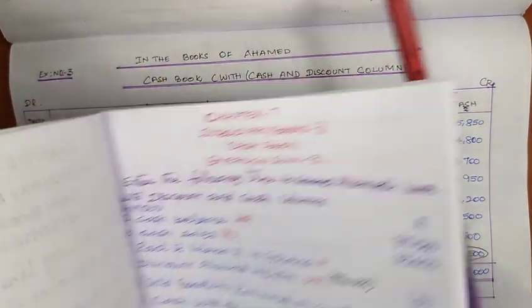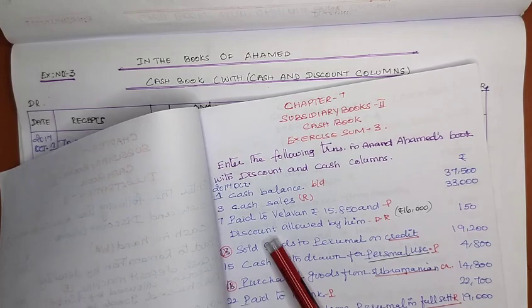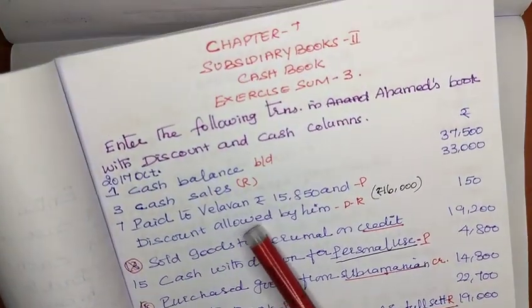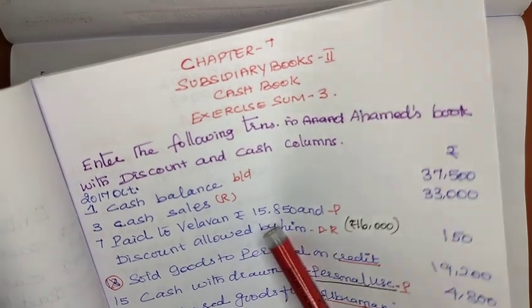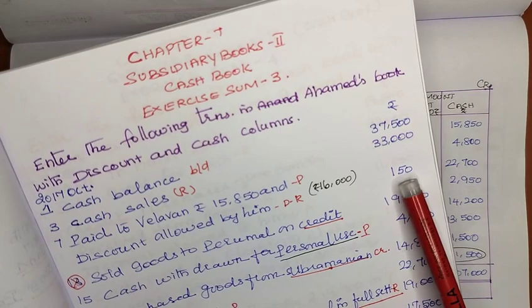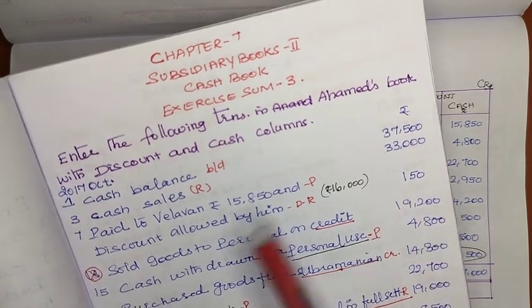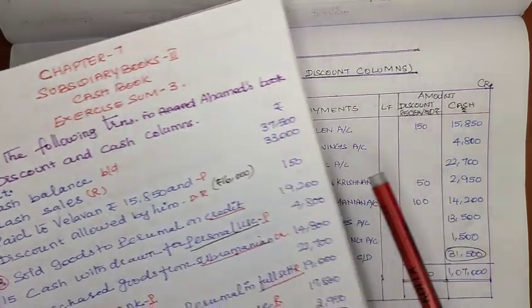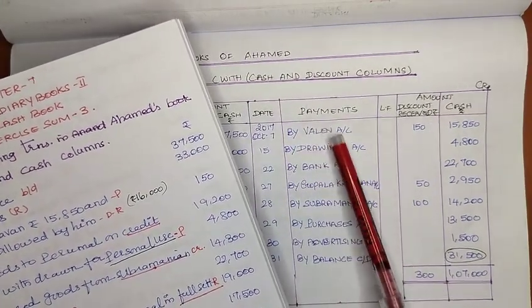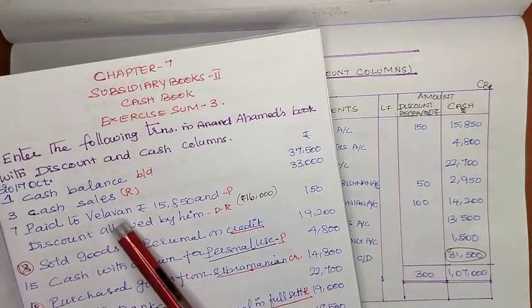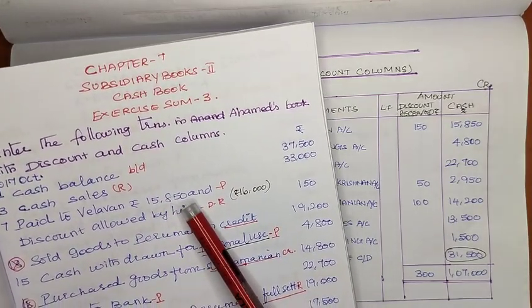Then the next transaction is October 7, paid to Velavan rupees 15,850 and the discount allowed by him 150 rupees. Paid to Velavan means you made a payment to Velavan. So we go to the credit side, the payment side. You made a payment to Velavan of 15,850 rupees.